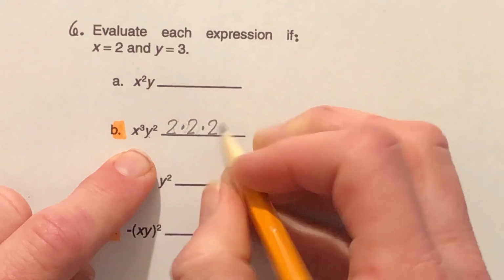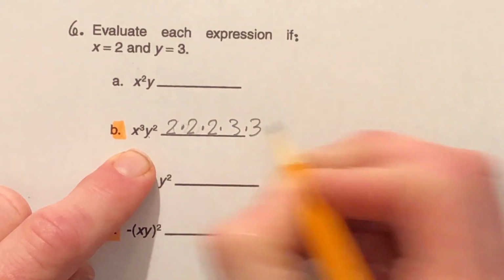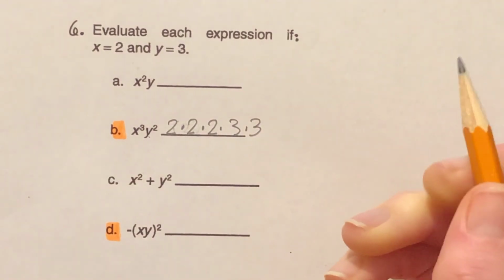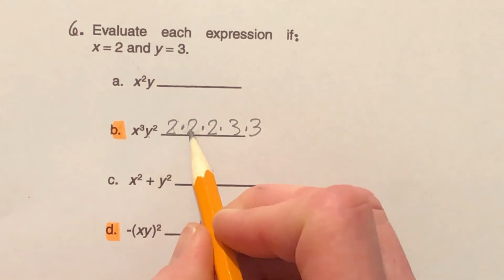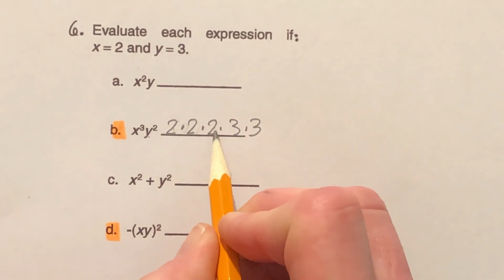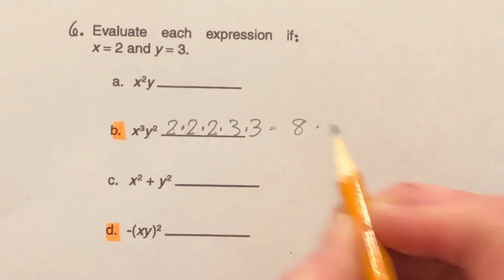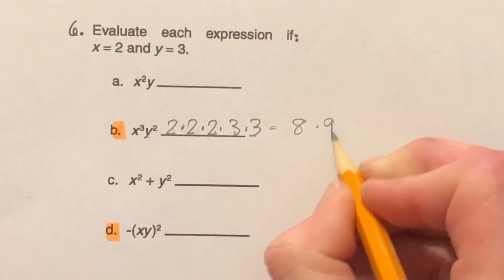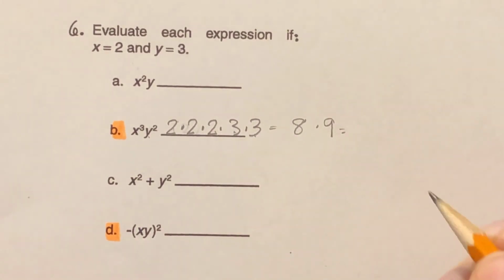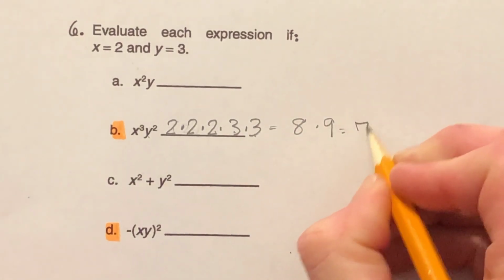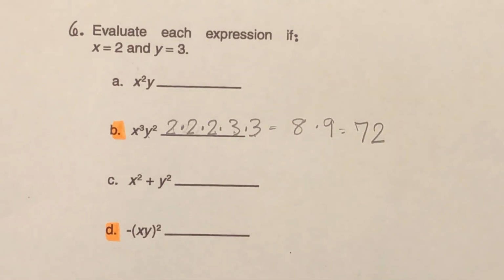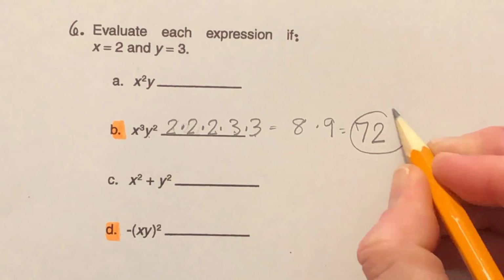Y is 3 times 3 times 3. I really only like to use parentheses with negatives. Got 2 times 2 is 4 times 2 is 8. So that makes 8. 3 times 3 is 9. 8 times 9, which makes 72. B is 72.